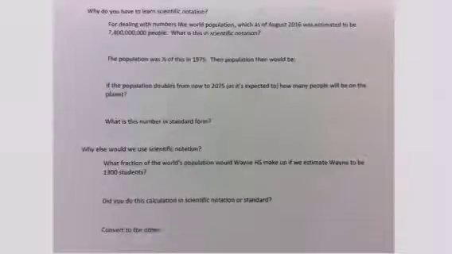First of all, why do we have to use it? Why do we learn it? It's for very big numbers, okay? When we have very big numbers, and later we'll talk about very small numbers, it's just easier so we don't have to write all the zeros.